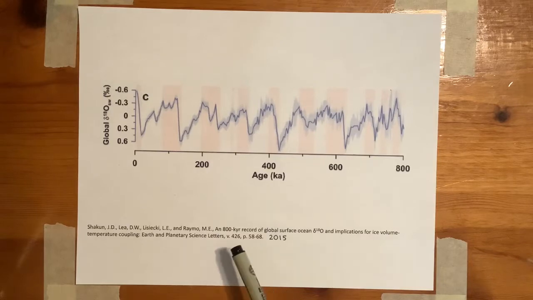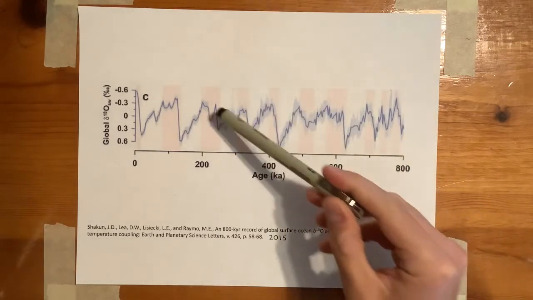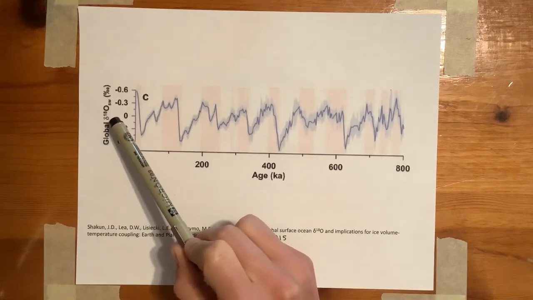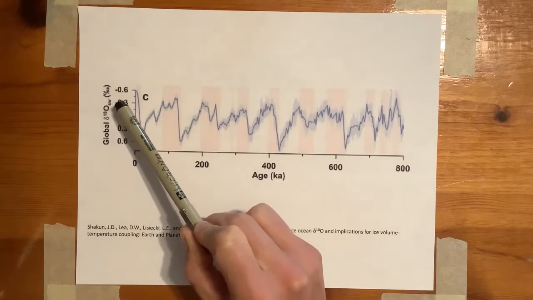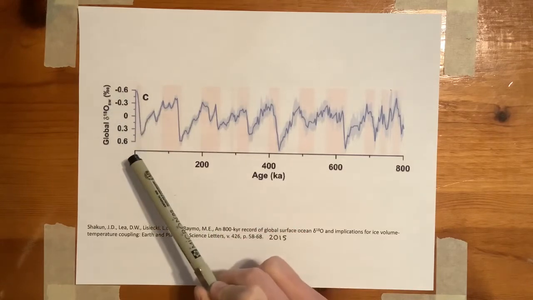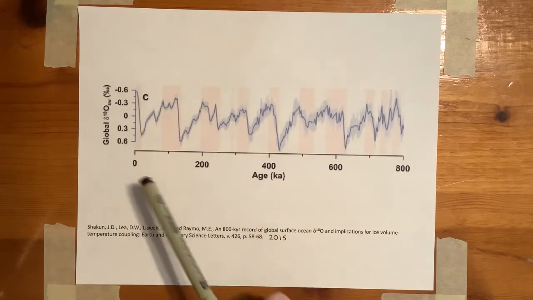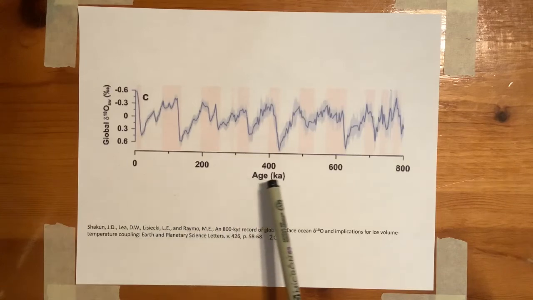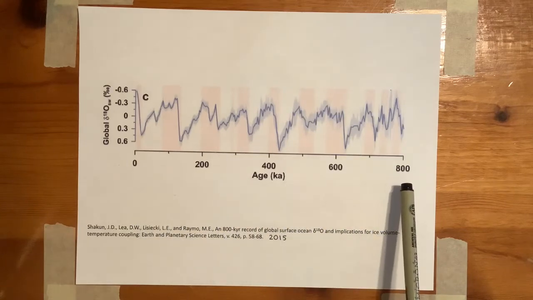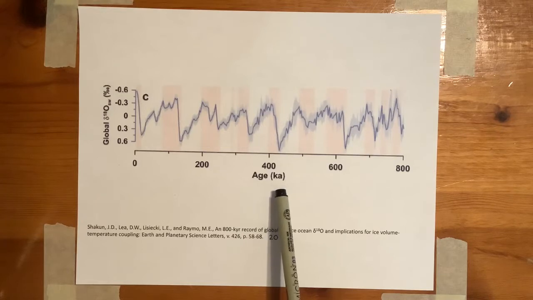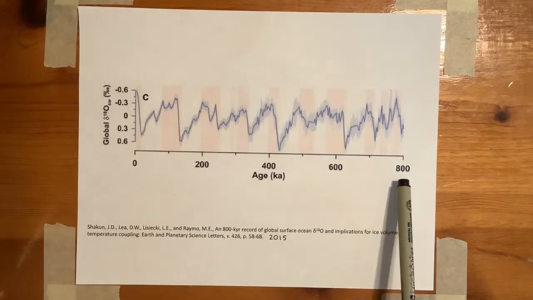So the first thing you'll notice is that it's a squiggly blue line, and this squiggly blue line is plotting global delta 18O of seawater again in units of per mil. So it's the same quantity that we're plotting compared to the last one, but notice here in the x-axis, our time axis is much smaller. Now we're looking at an 800,000 year record. So age in Ka, that stands for kilo annums, or thousands of years. So 800,000 years is the length of this record. Less than 1 million years.